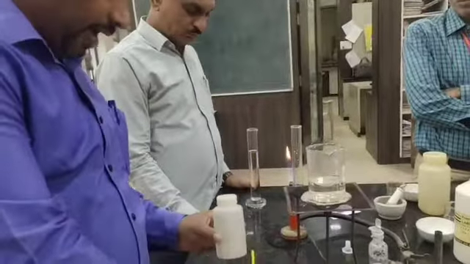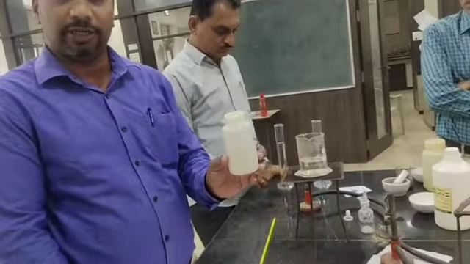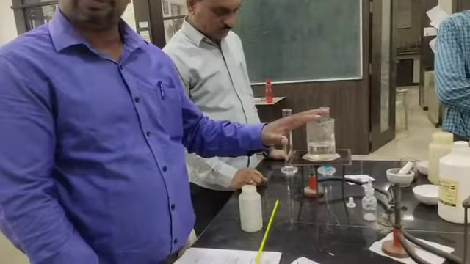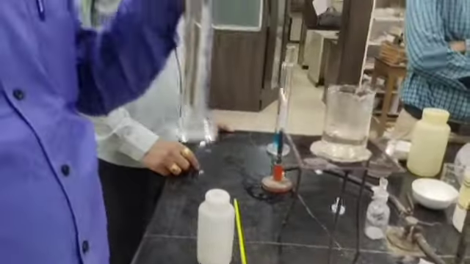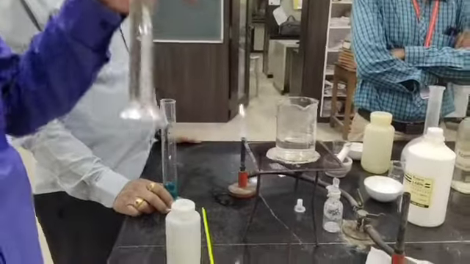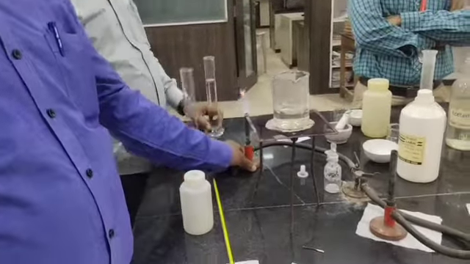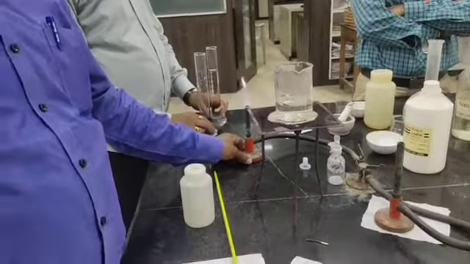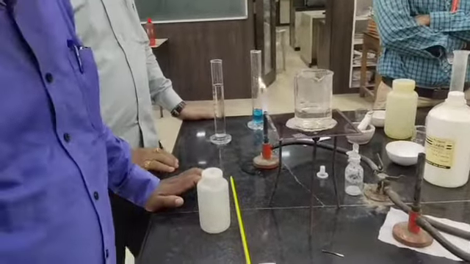Then as a flask we are going to use a polythene bottle. We are going to use a beaker. Then for measurement of the solution we are going to use a measuring cylinder. It also requires a gas burner to heat the water, and a balance.